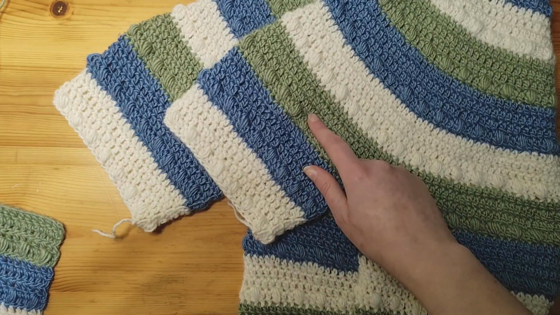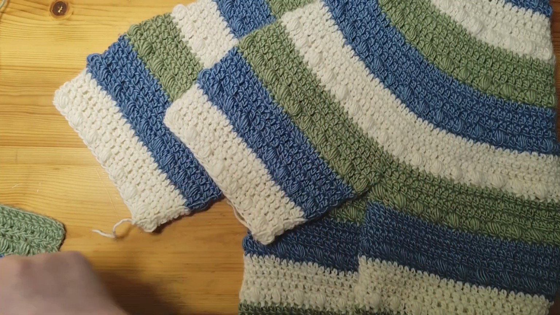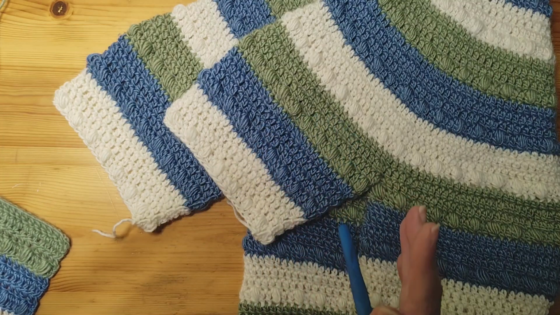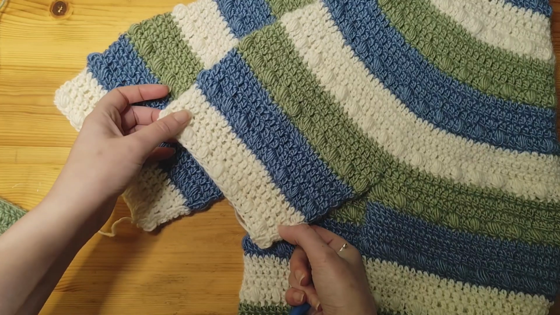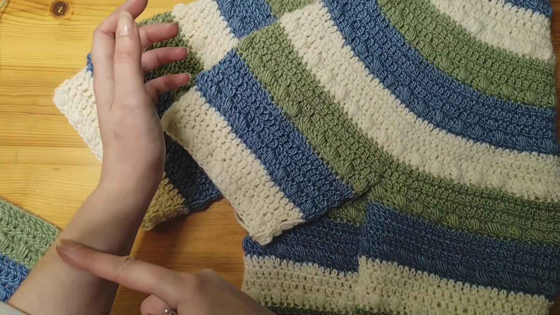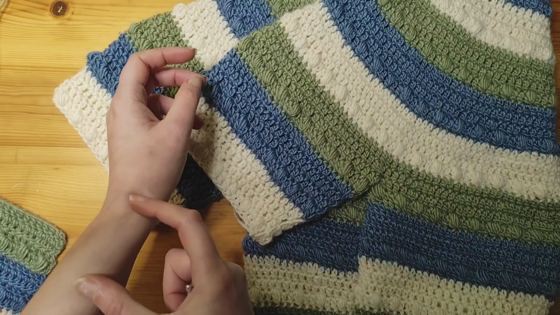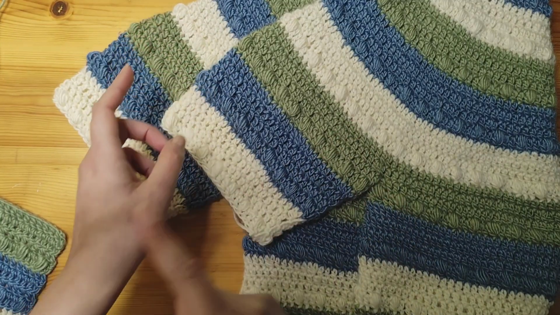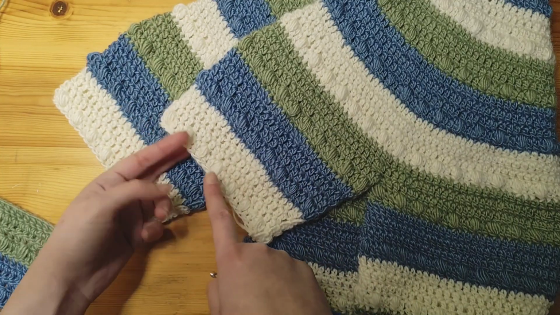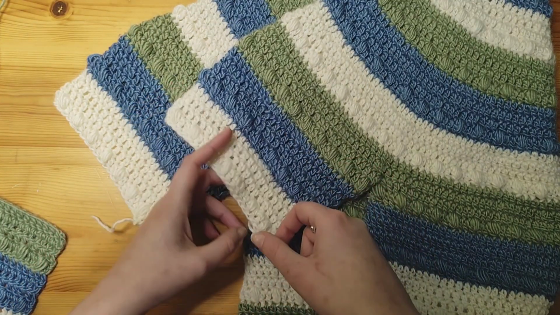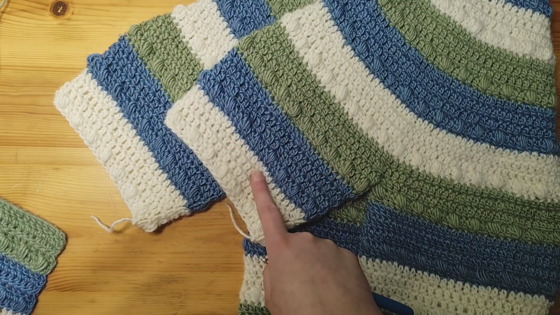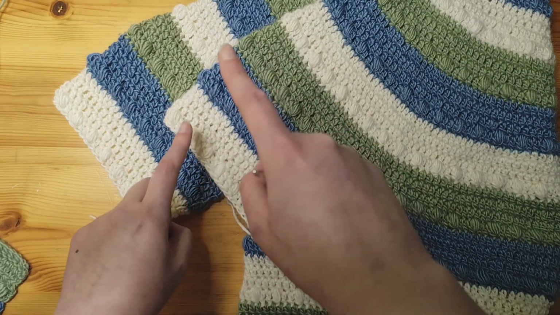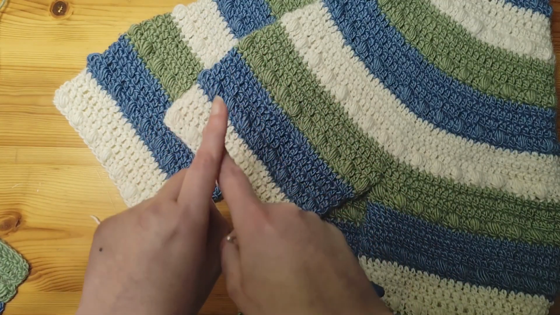Now I'm gonna switch back to green, and in the next row I'm gonna make the last decrease of the sleeves. Then I'm gonna continue the sleeve straight around until here. At the end of the sleeve I want to add a ribbed cuff, so I don't want this to be too long. I have 48 stitches now, so that divided by 6 is 8. So I'm gonna do my decrease in the 7th and 8th stitch.